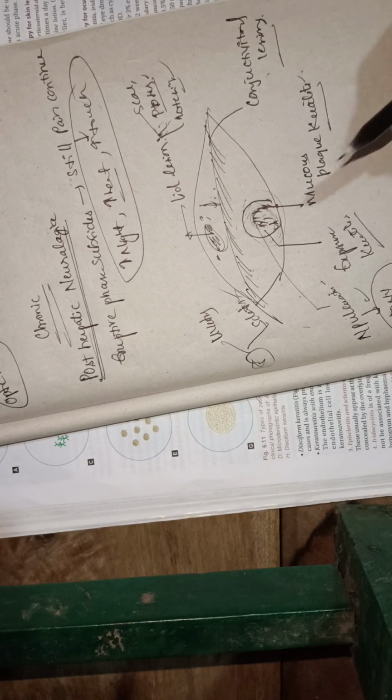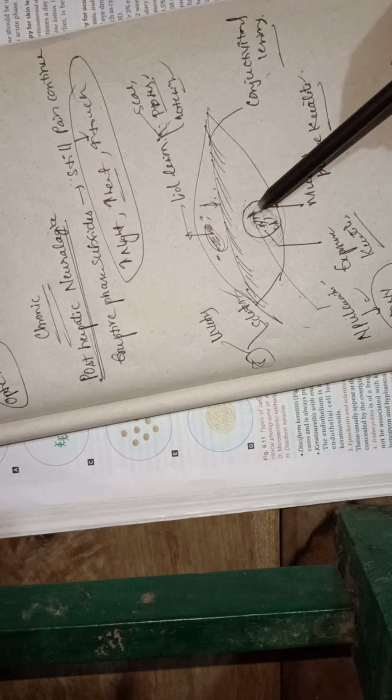What are the lid lesions? Lid lesions like scars, notching and ptosis will occur, and conjunctival lesions also occur. Corneal lesions like plaque formation and exposure keratitis. Next, neuroparalytic ulceration occurs, and uveitis and scleritis, all these occur in the chronic stage.